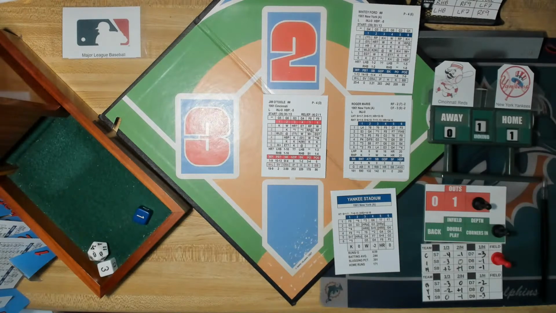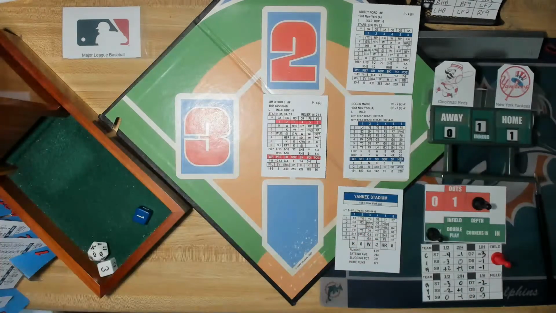Roger Maris does automatically stay at first. So I write that down as a sacrifice fly to right, and there are now 2 outs as the Yankees take the lead. An Angels versus Senators regular season game.